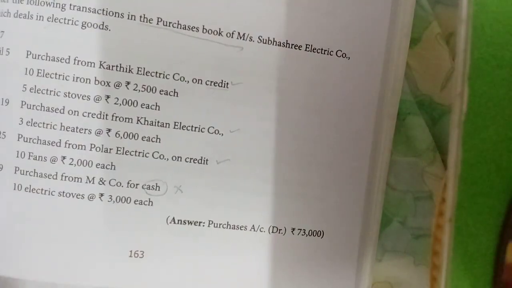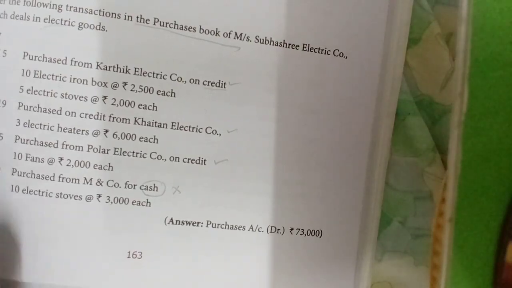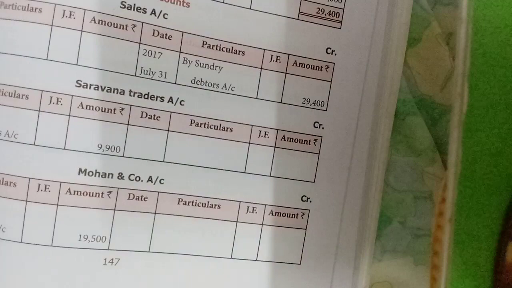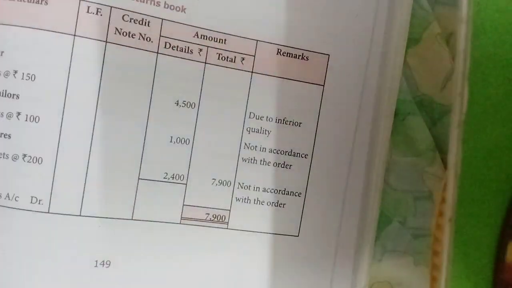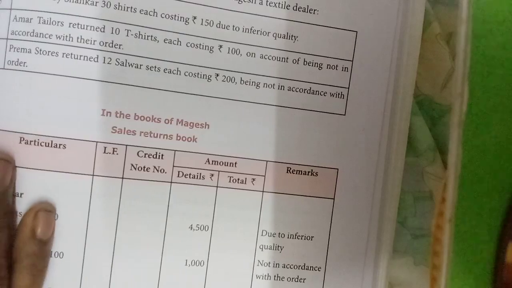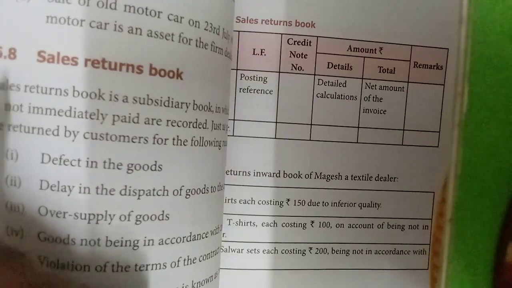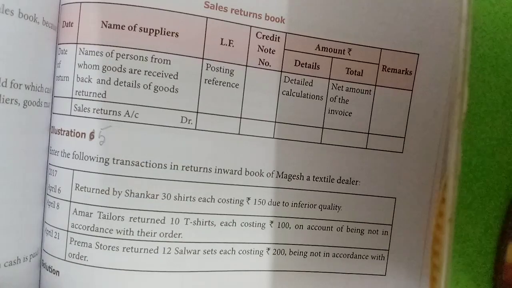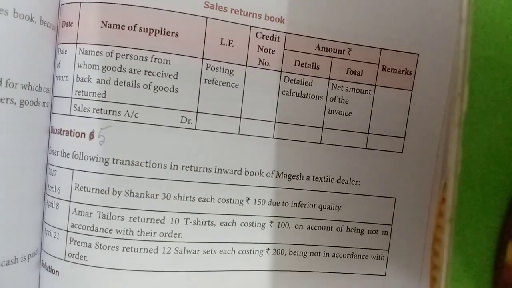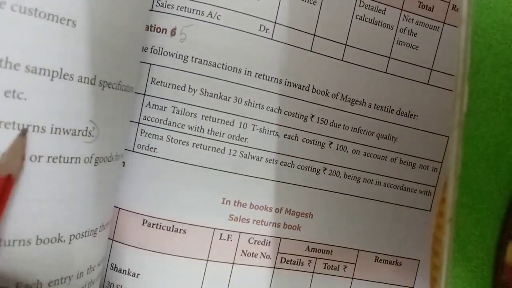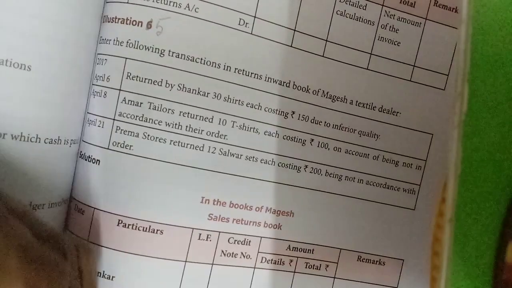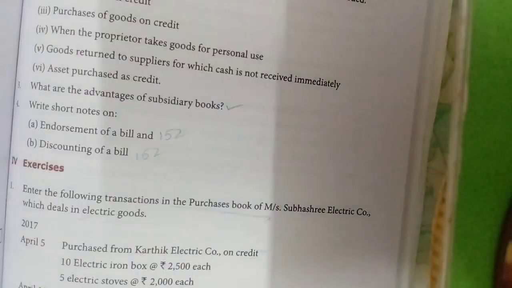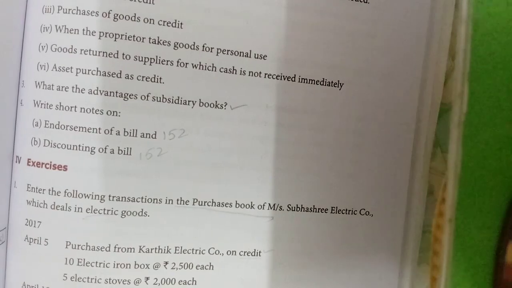What is sales returns book? After sales book, you turn 1 or 2 pages, you will find sales returns book 6.8. Here, sales returns book is a subsidiary book. That one, that reasons also you can write. After that, 5 points you can mark here. The next question we will mark.